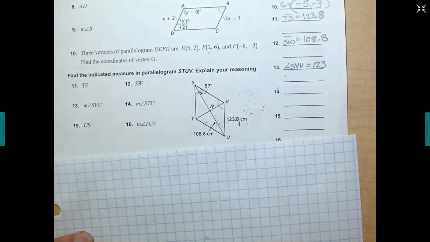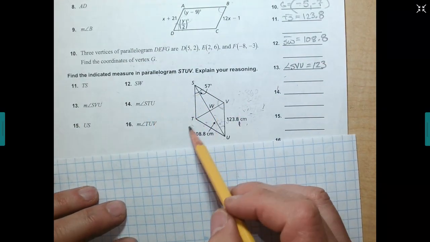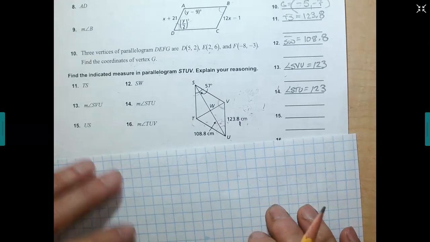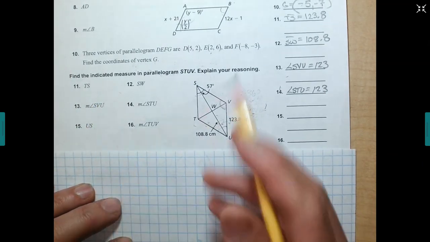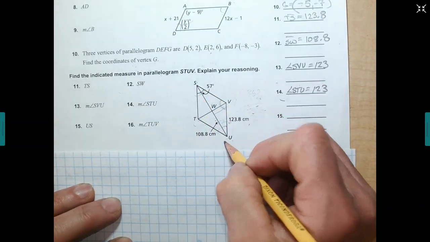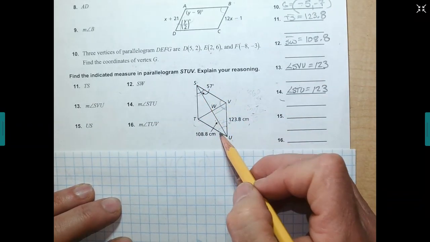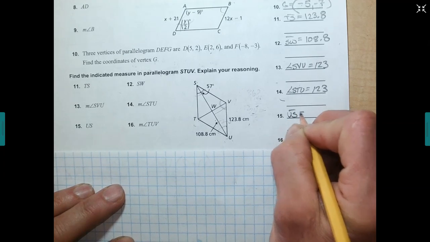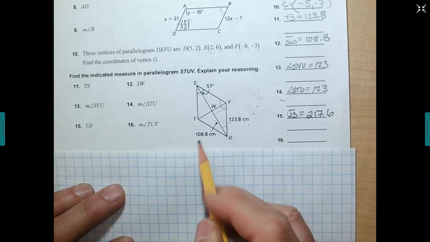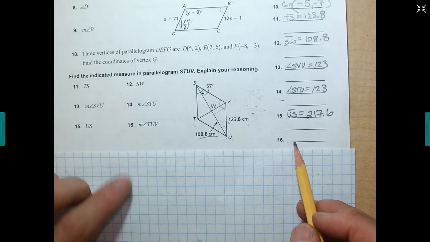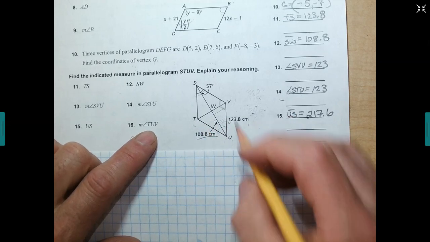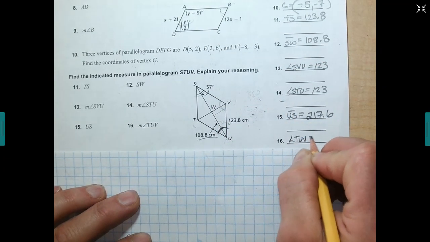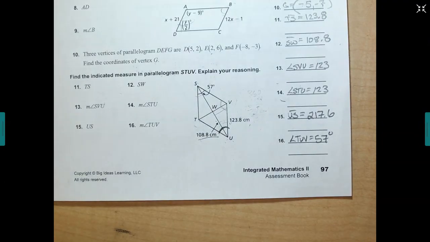All right, now I'm going to erase all this so I can start over again. And I'm going to go for angle STU. Well, I know that opposite angles are equal. So STU equals 123 also. Let's go for 15, US. I know that diagonals bisect each other. That would be my reasoning. So US would be 108 plus 108, which would be US equals 217.6. So it's 108 times 2. And then 16, TUV. So this angle right here, opposite angles are equal. So angle TUV equals 57 degrees.